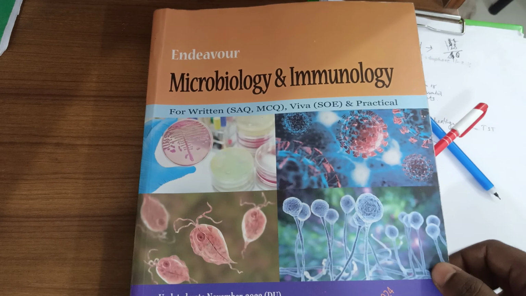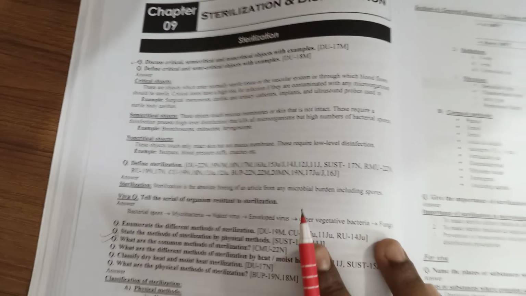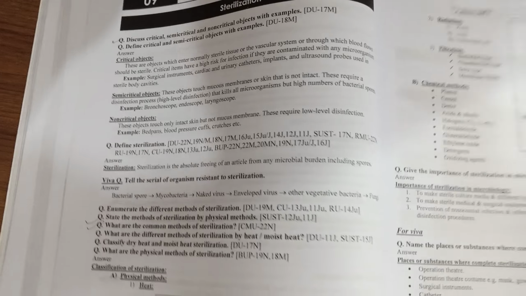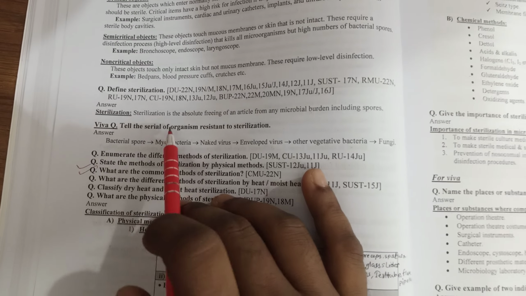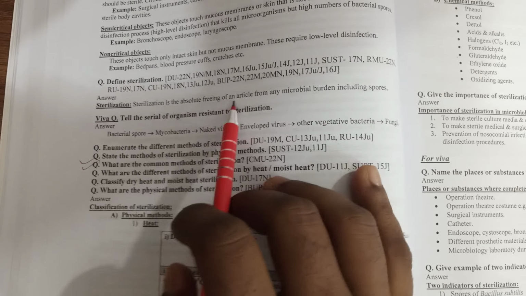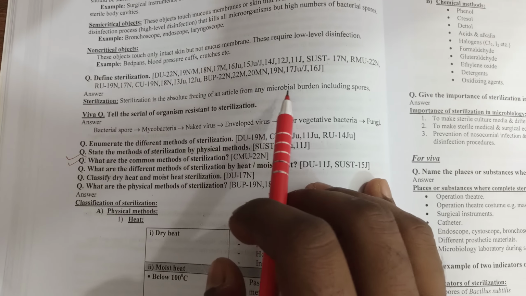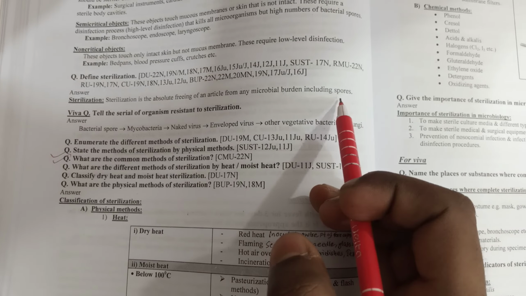Today we study microbiology, chapter sterilization and disinfection. First we know the definition of sterilization. Sterilization is an absolute freeing of an article from any microbial burden including spore.